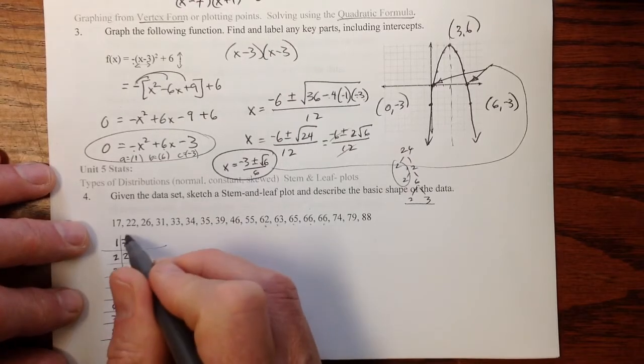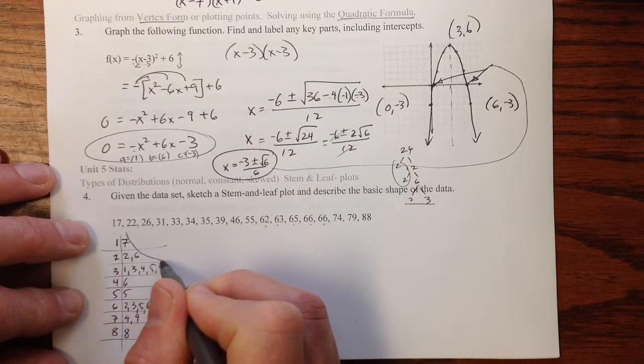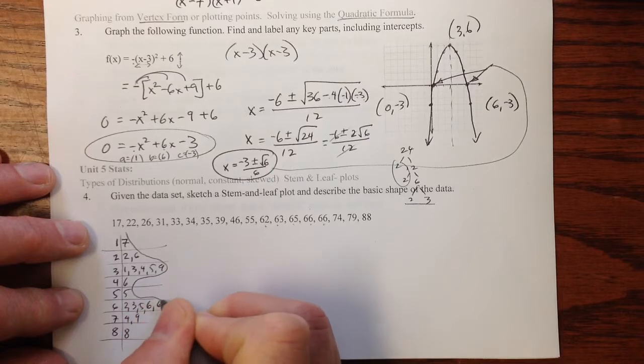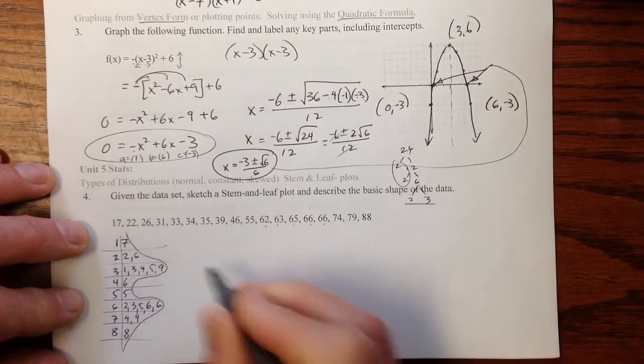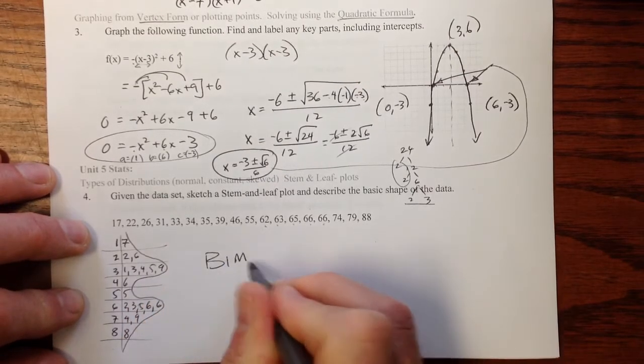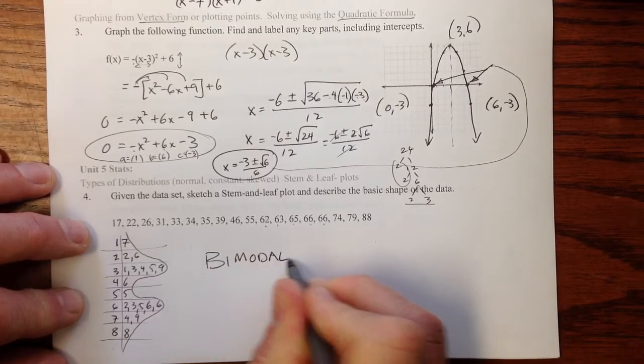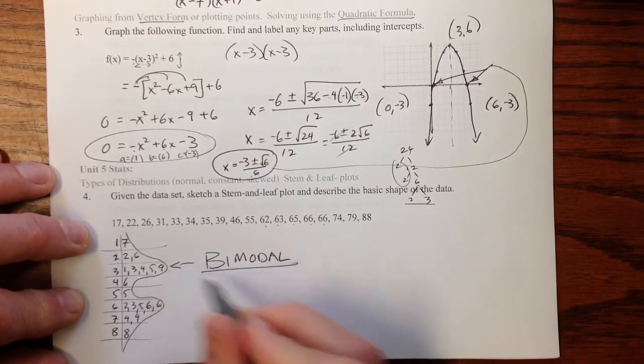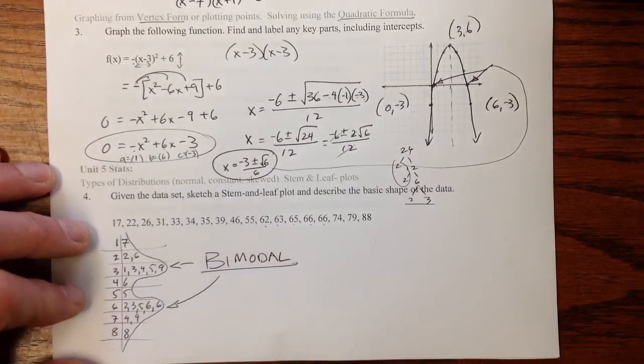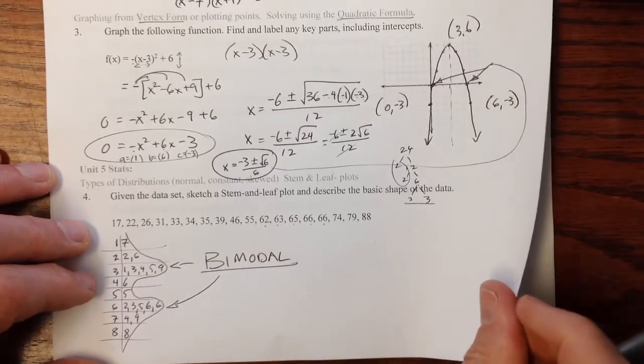Well, what shape is this? So this to me looks like it's pretty classically bimodal, where it has 2 key areas where the data is concentrated. Okay? So that's the first page.